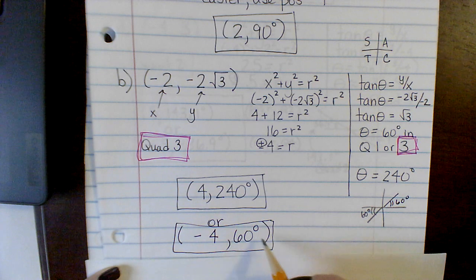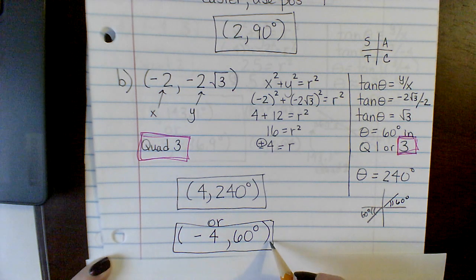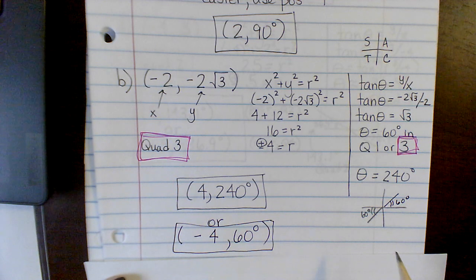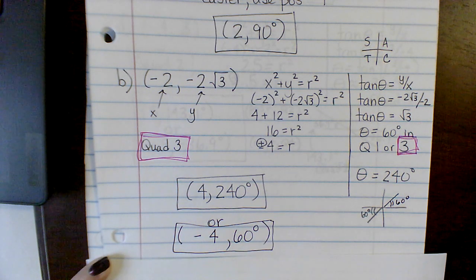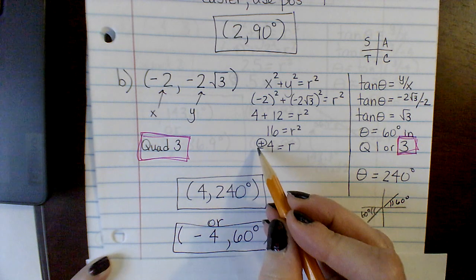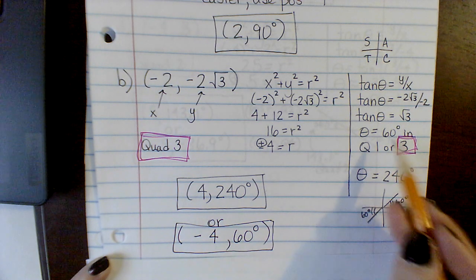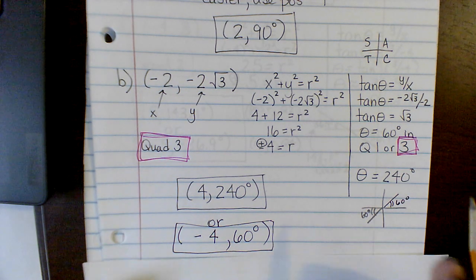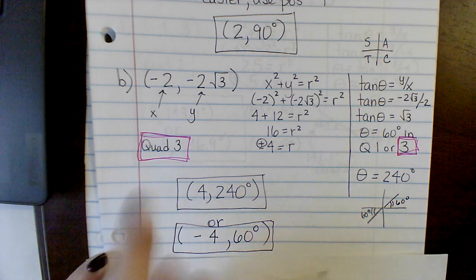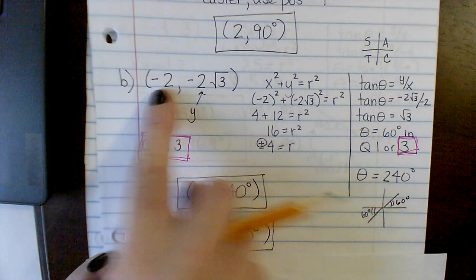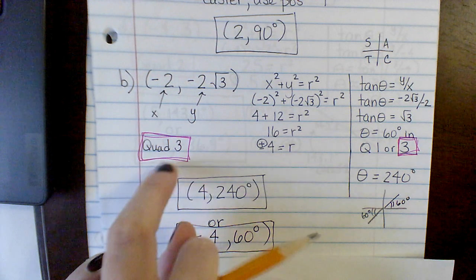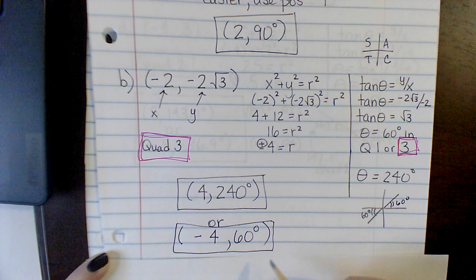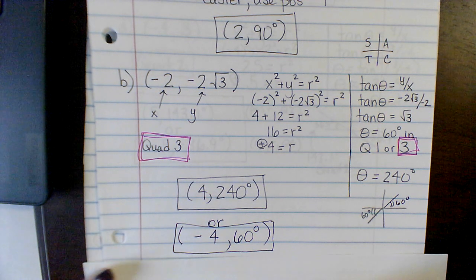So these two points are the same. I just wanted to show you that if you chose not to pick the positive r value, you could have picked the negative one and the 60-degree angle. The biggest thing to remember is that you want to make a note of what quadrant this point is in and make sure that your final answer ends up in that same quadrant.